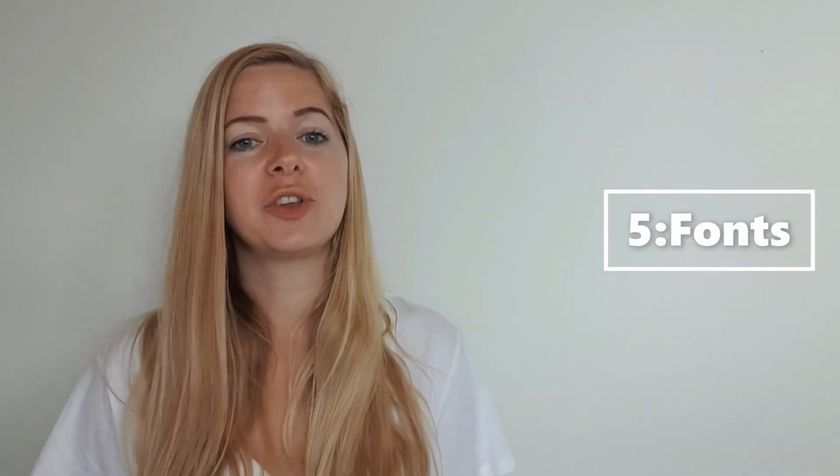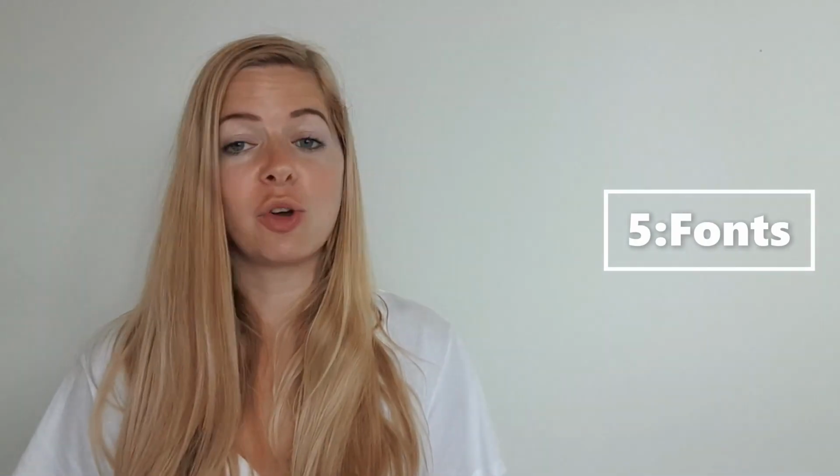So the fifth thing you need when you're creating your resources for Teachers Pay Teachers is fonts. Obviously you can use the fonts that you find on PowerPoint, but if you want to make your resource look a bit more exciting, a little bit different, then you can get fonts from Teachers Pay Teachers as well. Again, you can get free versions, but I found there wasn't as much to choose from, but I've managed to find some.